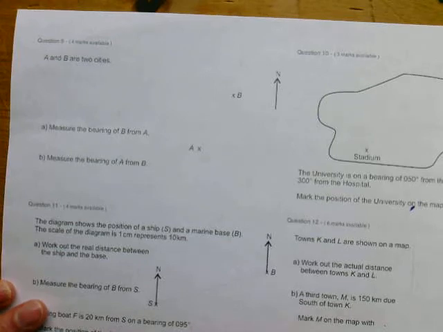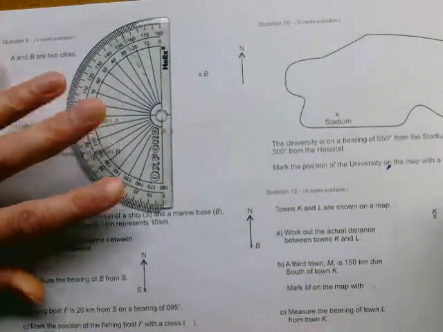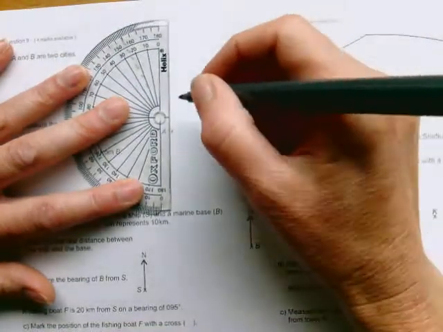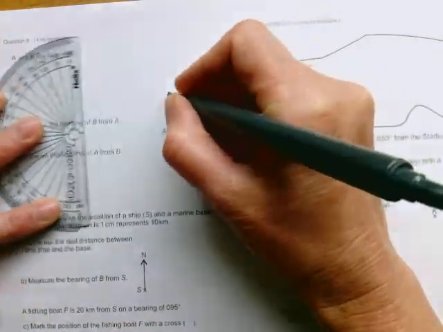So if we're asked to measure the bearing of B from A, so we're starting from A. So the first thing we would do, I'm just using this as a ruler, is we would put in our north line.